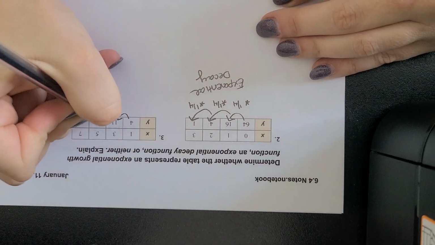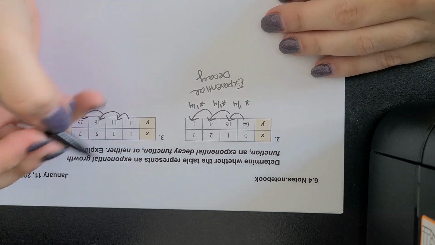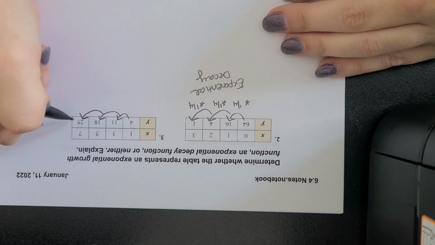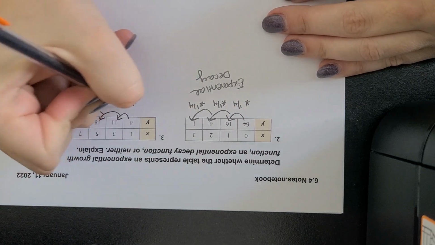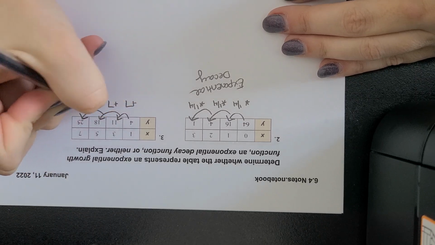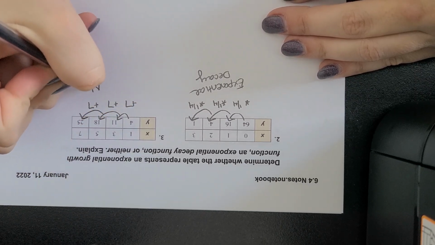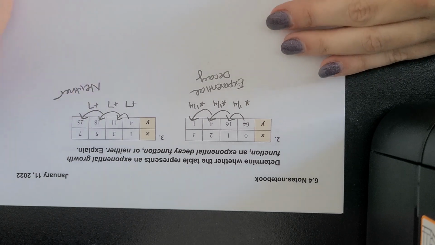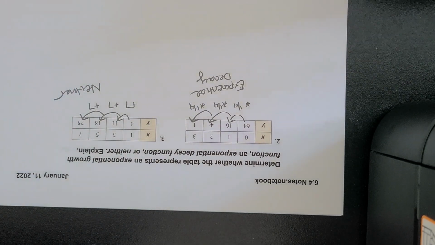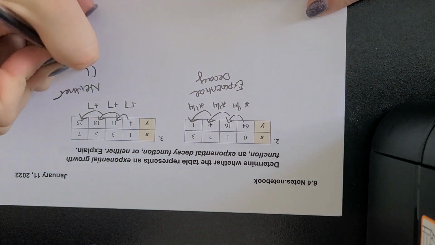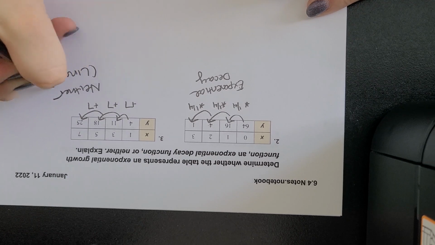For number 3, what's going on here? From 4 to 11, 11 to 18, 18 to 25. I'm actually adding 7. So it's neither exponential growth or decay. It's actually linear.